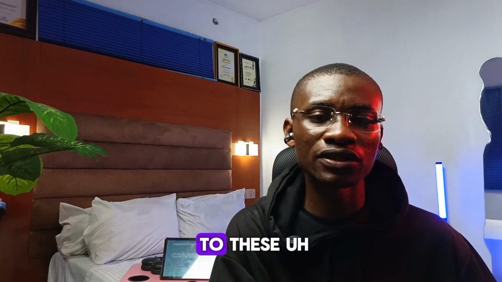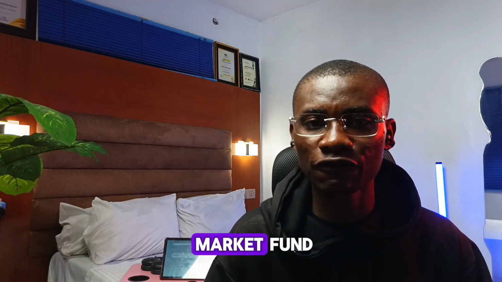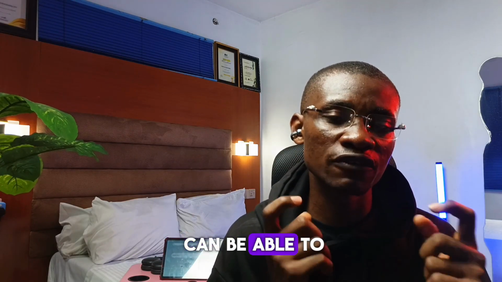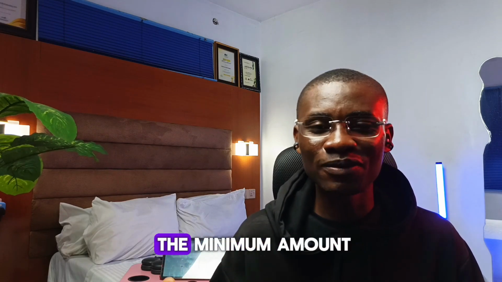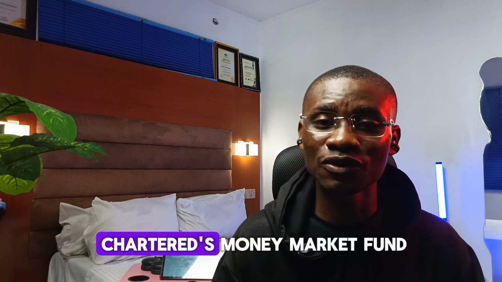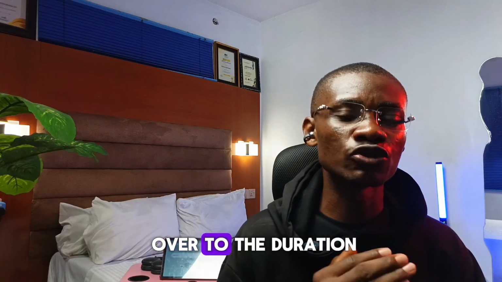But when it comes to the Stanbic IBTC money market fund, the minimum amount you can invest with them is 5,000 naira. So now you know the minimum amount you can invest with Stanbic IBTC money market fund. We're going to move over to the duration.